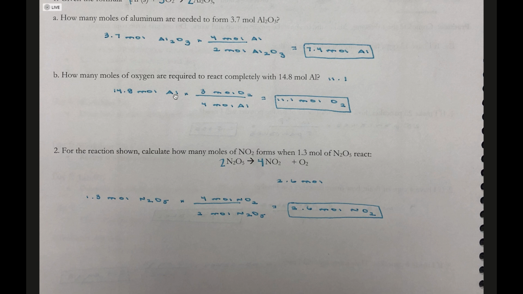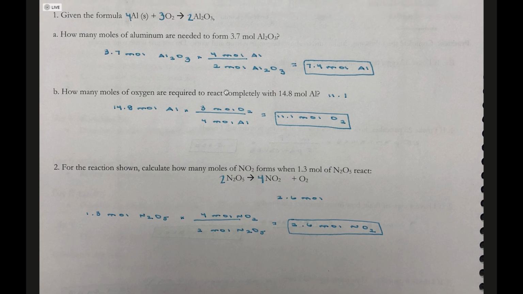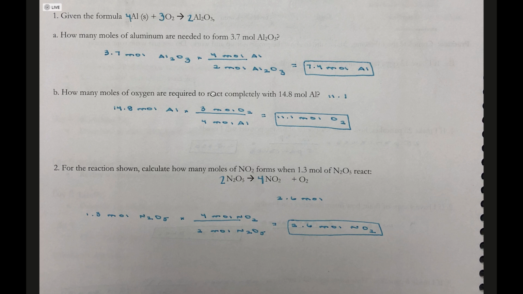I'm not just saying moles, I'm saying moles of aluminum, okay? So I'm going to put moles of aluminum on bottom so that those will cancel. And I'm going to put moles of oxygen up top, okay? The coefficient in front of oxygen is a 3. The coefficient in front of aluminum is a 4. And so I'm just going to multiply the 14.8 by 3, divide that by 4, and the answer I get is 11.1 moles of oxygen.